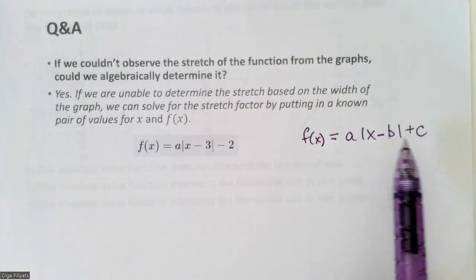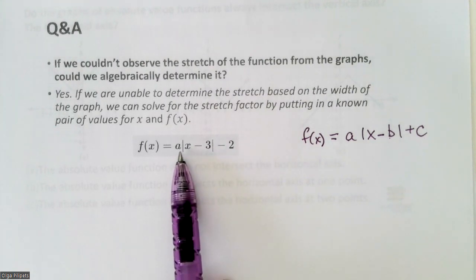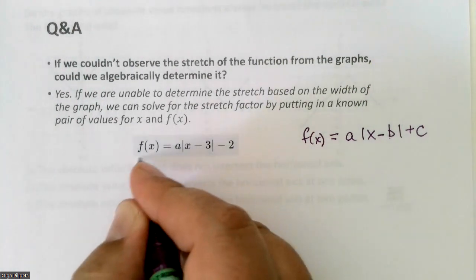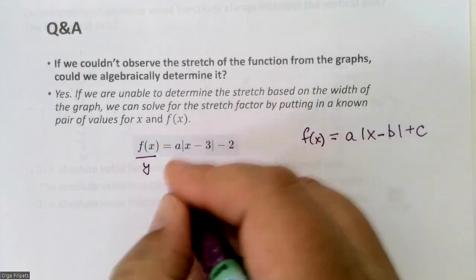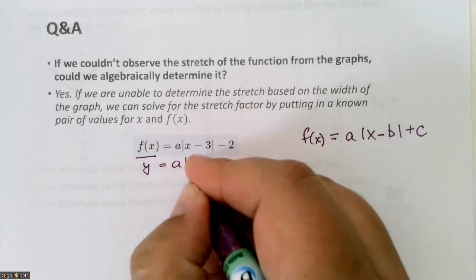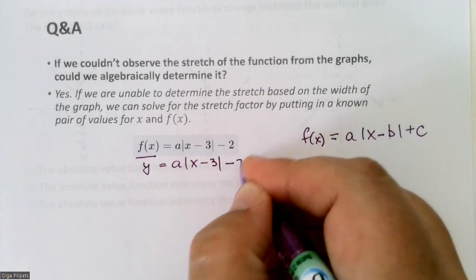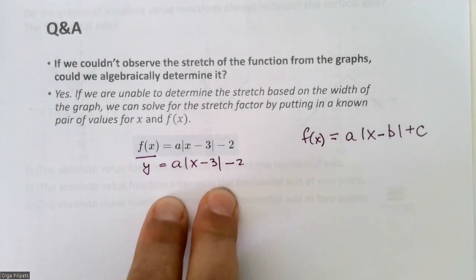So not a problem. We put it in, right? The only unknown here now is a. So we need to determine a, but we could just grab any y value, f of x is y, right? And any x value, and put it into this equation and solve for a.